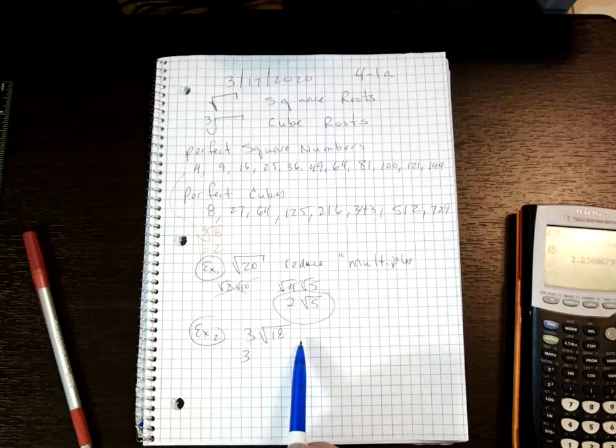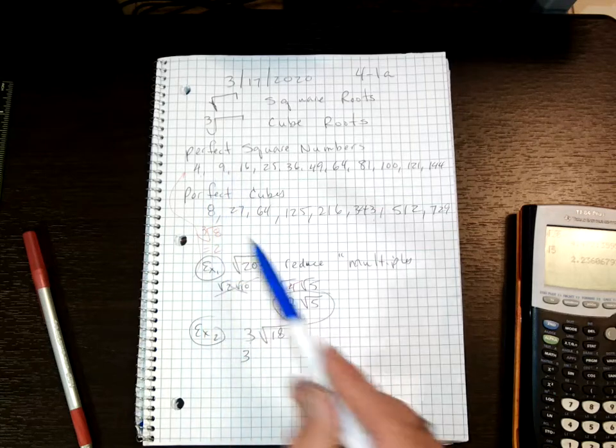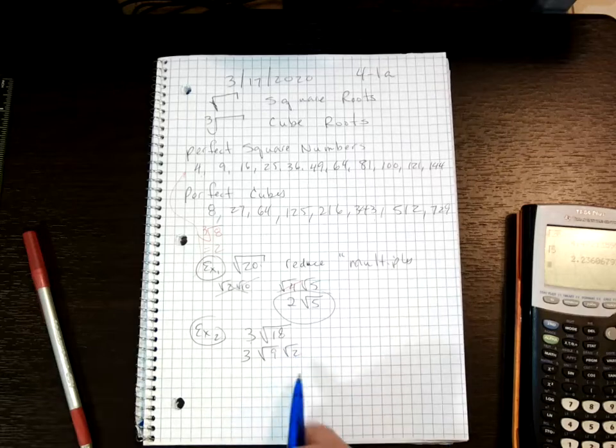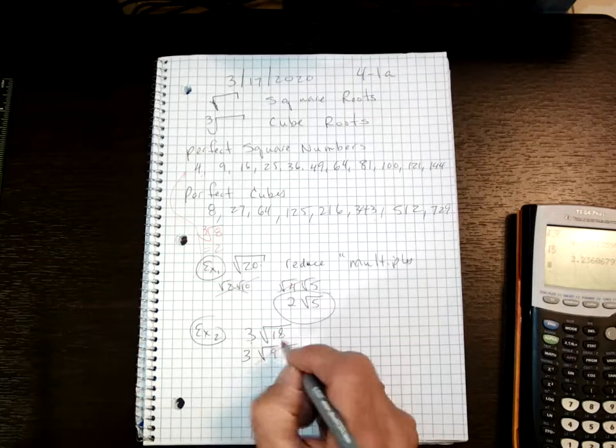But the square root of 18 can be reduced, so I'm looking for a special square root. So 9 seems to be a pretty good choice. I'm going to rewrite this as the square root of 9 times the square root of 2. 6 and 3 is a bad combination because there's no square root of 6 or 3. Now I can take the square root of 9 and reduce that down.